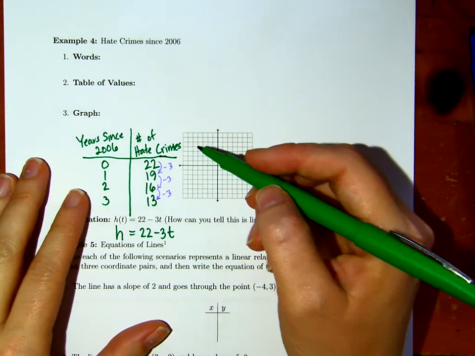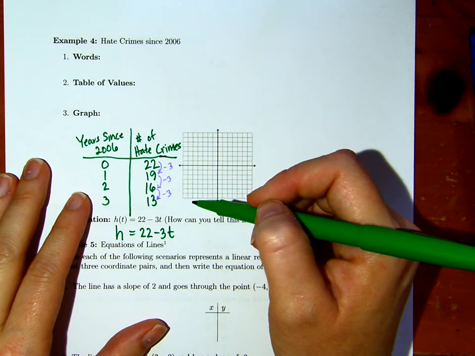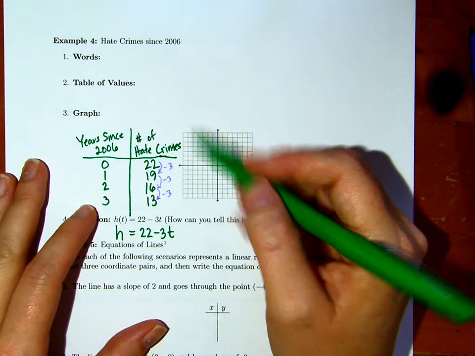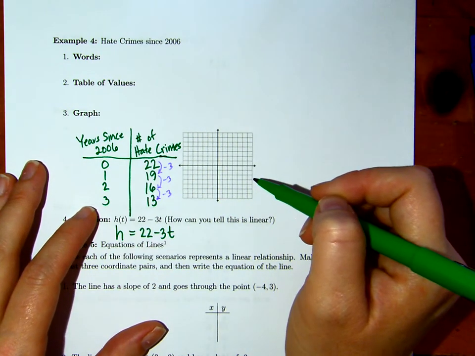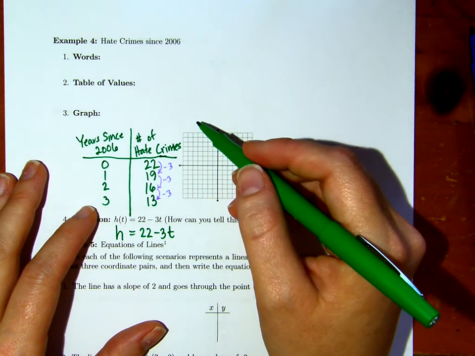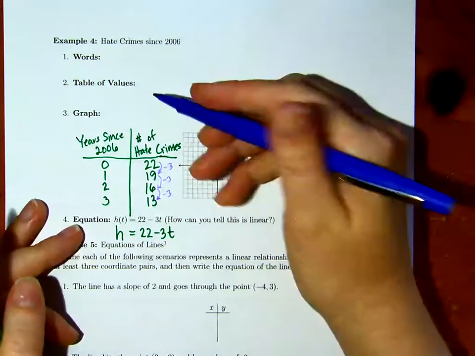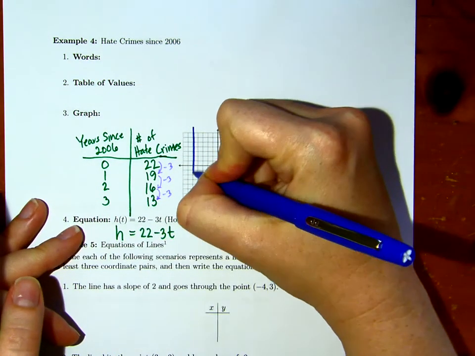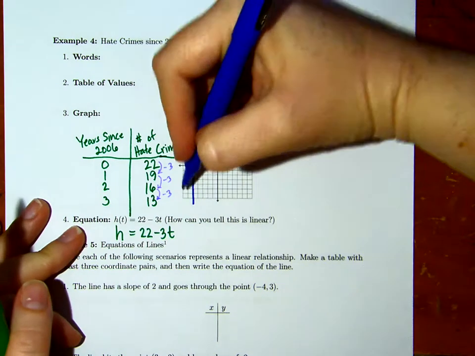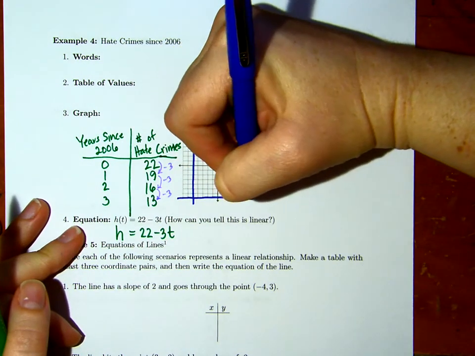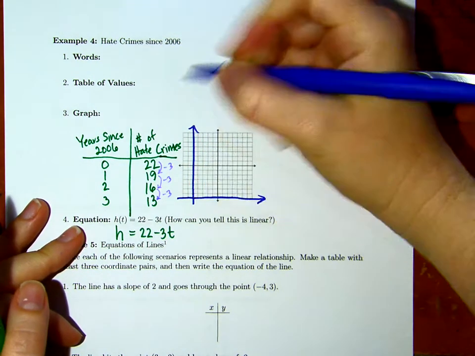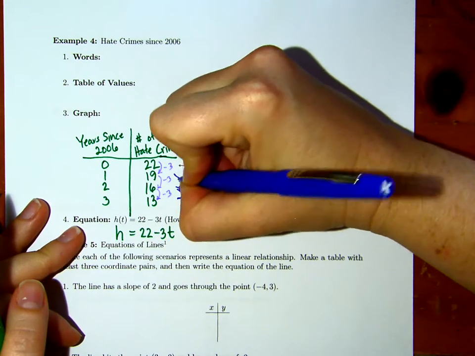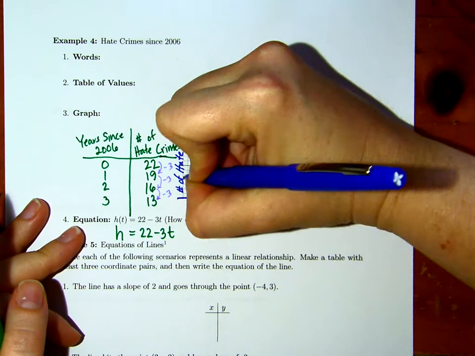Anyway, we need to start at 22 again, so I feel like moving the axes again. And counting by 2s. So this time I'm going to move them here just because I don't have a lot of space to make my label. Okay, this is number of hate crimes.